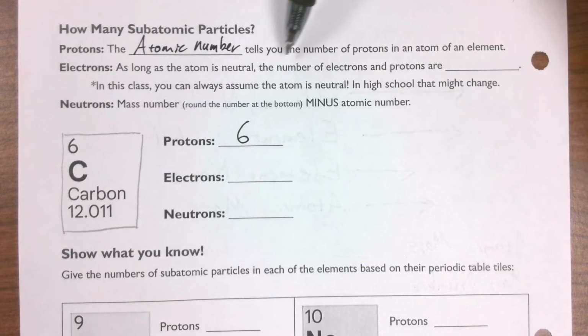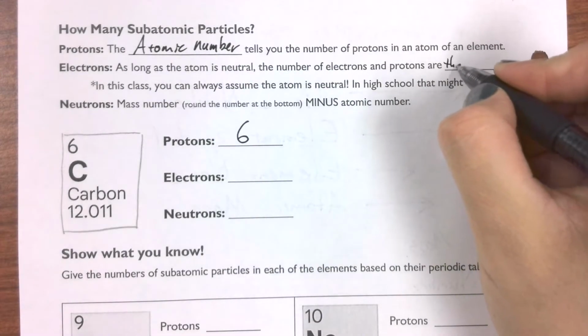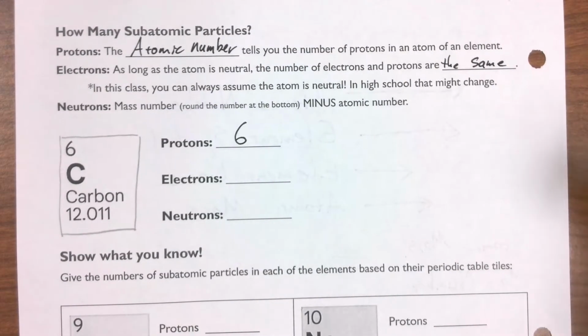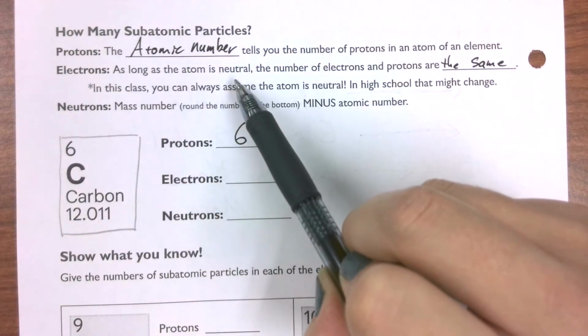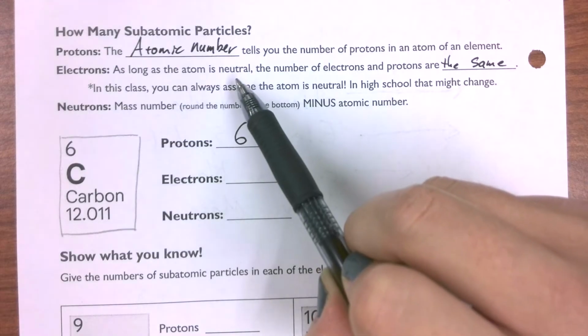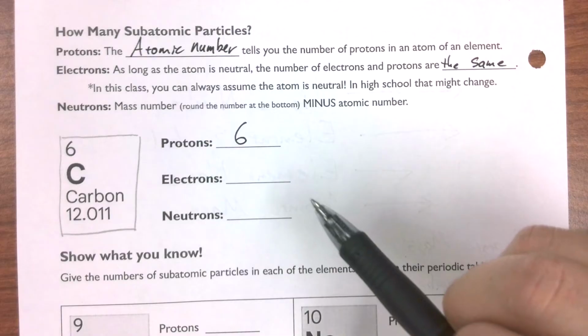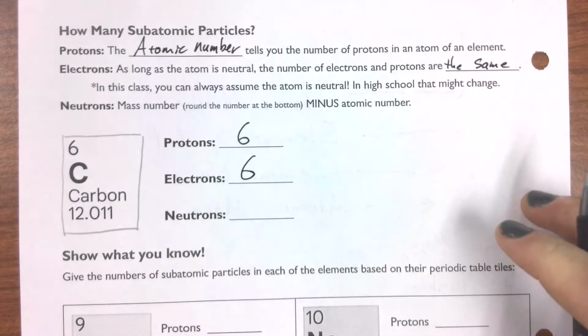As long as the atom is neutral, the number of electrons and protons are the same. You could also write the word equal if you want to. So because protons are positive and electrons are negative, as long as the atom is neutral, meaning it doesn't have an overall positive or negative charge, that means that the number of protons and electrons have to balance out. So our number of electrons in carbon is also 6.